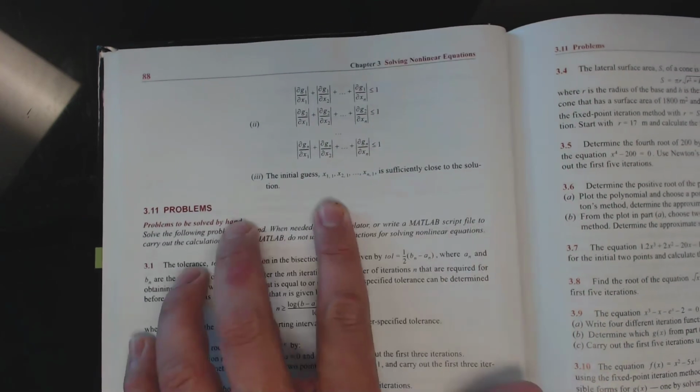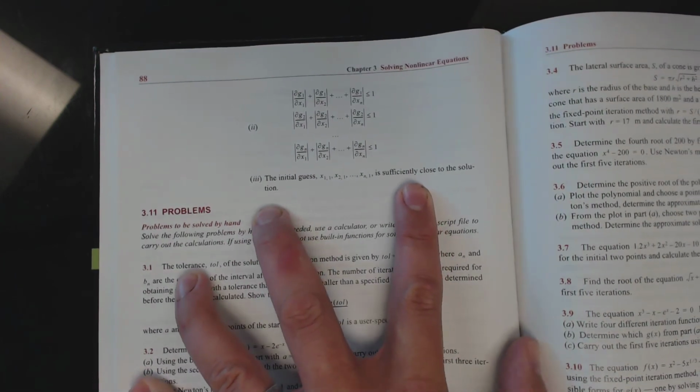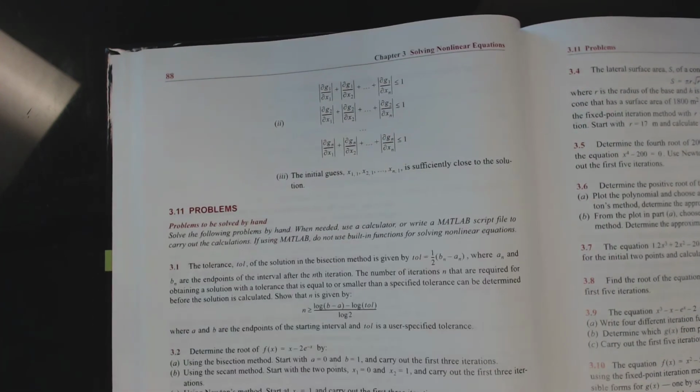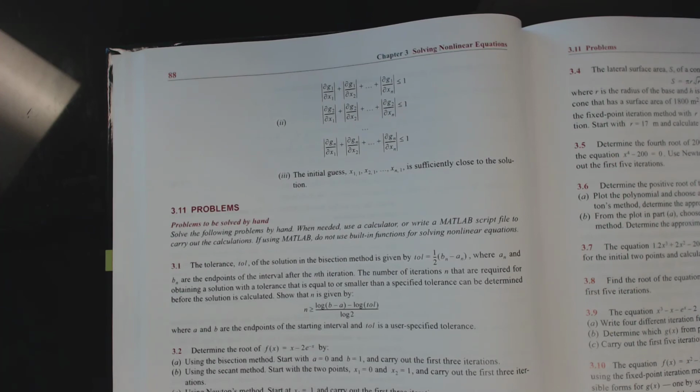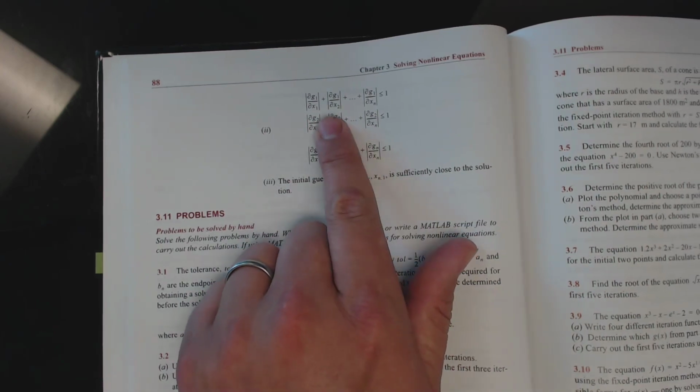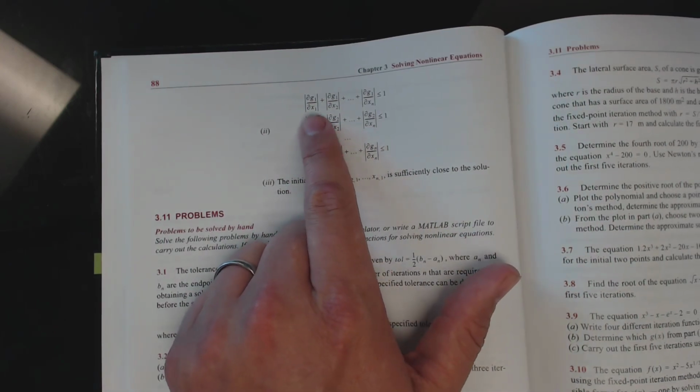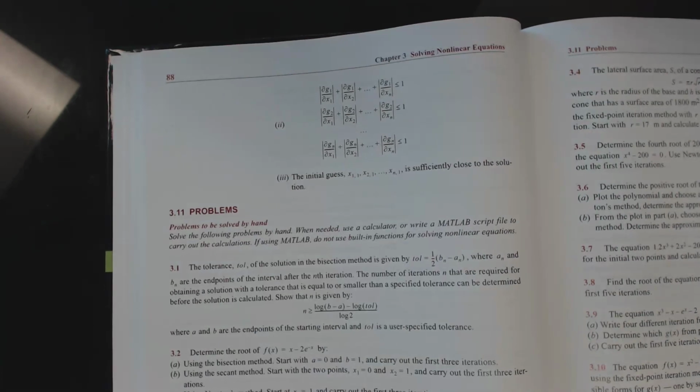And then again, the initial guess is sufficiently close to the solution. Thanks for that. What does sufficiently close mean? They don't tell you. It's different for every problem. So that's like a criterion that actually doesn't help you at all. The biggest help here is criterion 2, knowing that the absolute value of all the partial derivatives summed together has to be less than 1. That's the one to pay attention to.